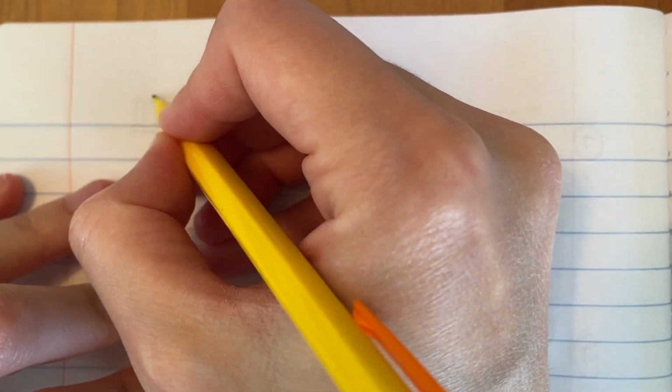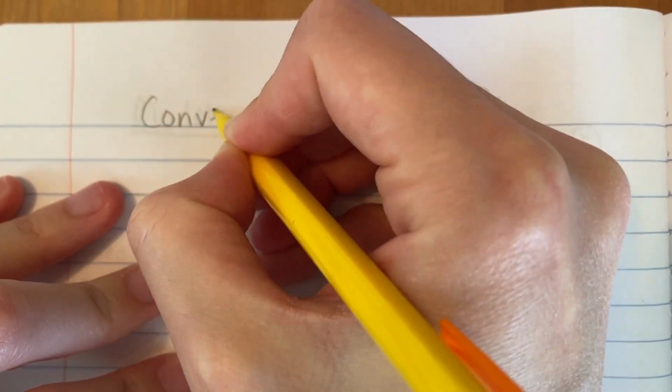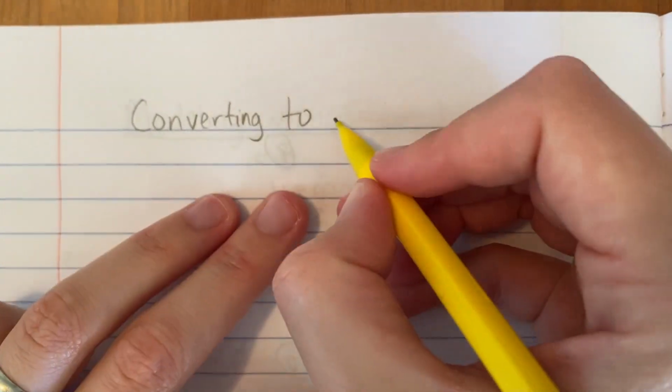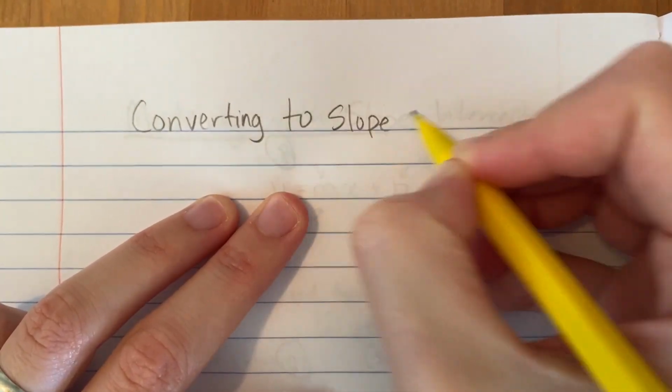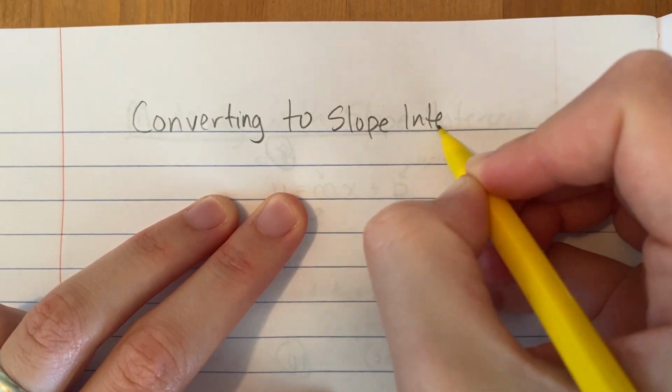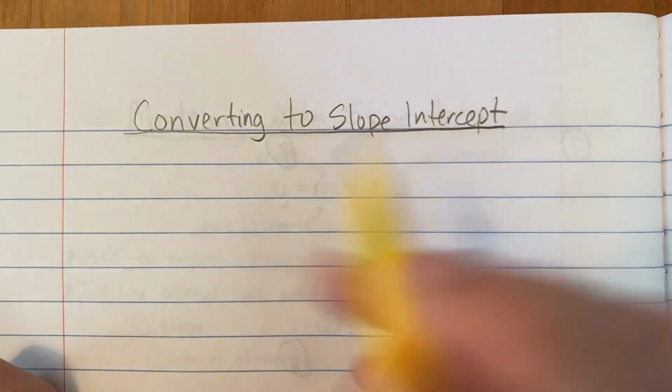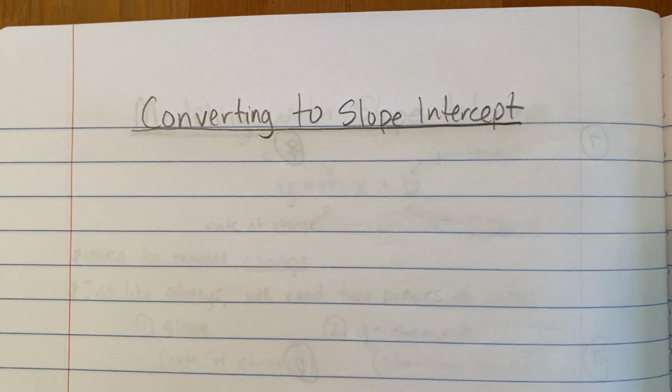In this video, we are learning about converting to slope-intercept form. Okay, so we're going to be getting equations that are in other forms and we're going to change them. We're going to move them around so they're in slope-intercept form.